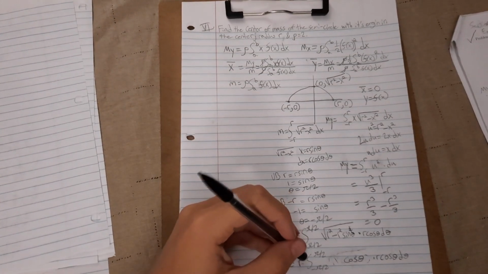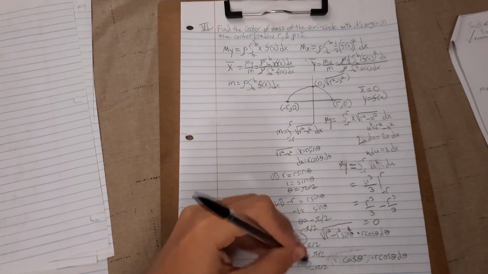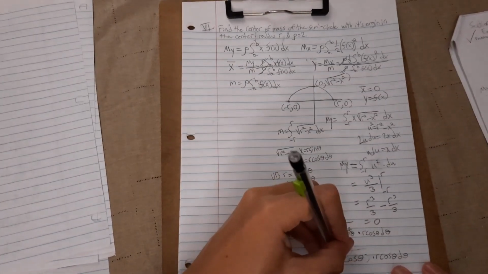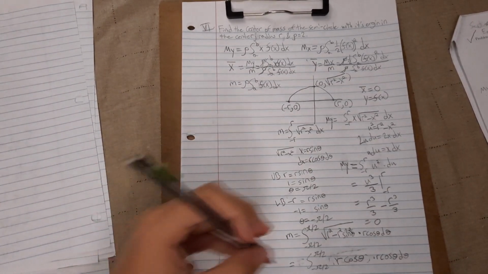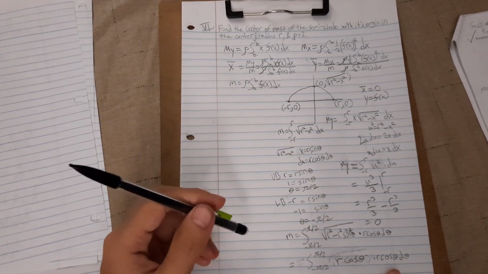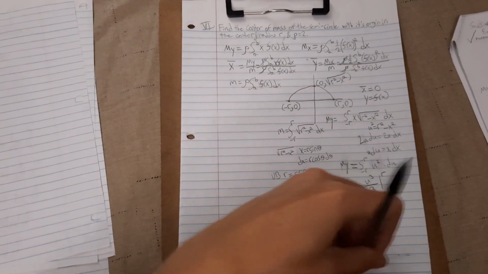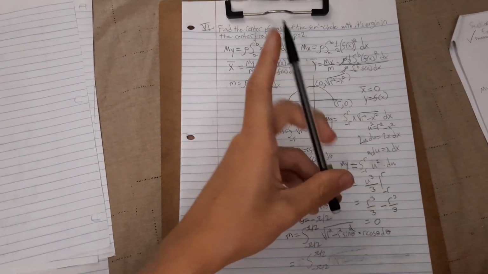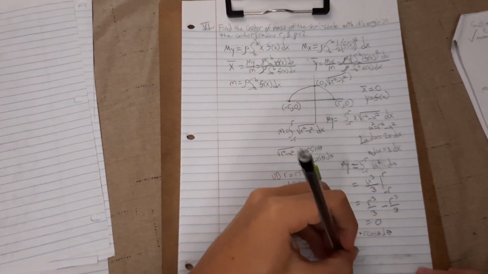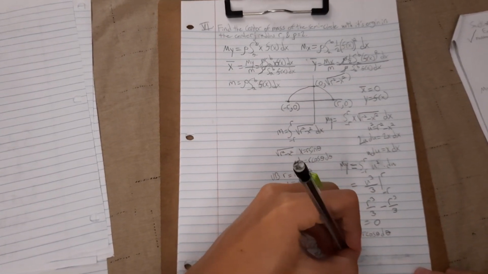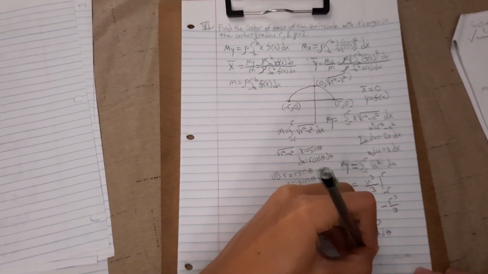Okay. Put this r back in because it's just going to be easier that way. So then you can actually combine these two like terms to get you r squared cosine squared theta d theta.